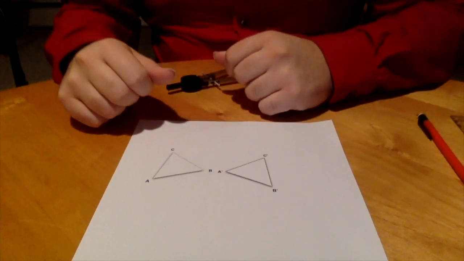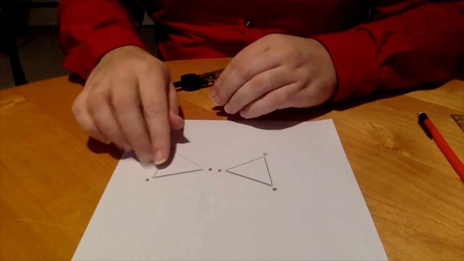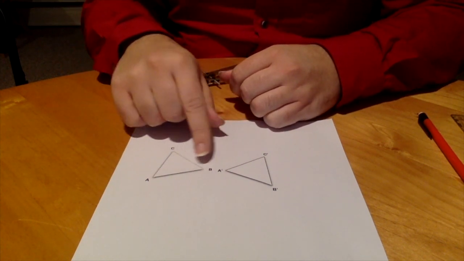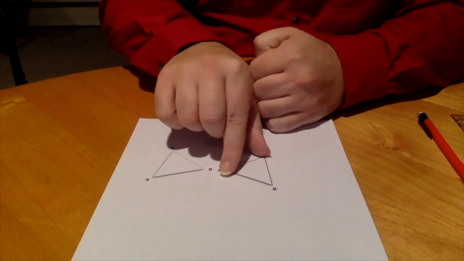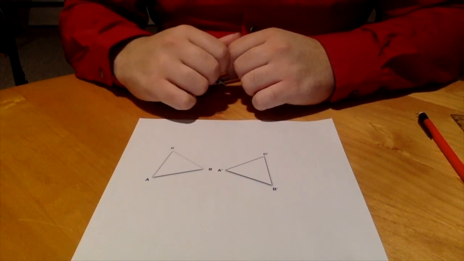From there, first, look to see if it would be a translation, physically moving this one over to this one. However, notice that the orientation tilts a bit. Translations don't change orientation, so it's not that.